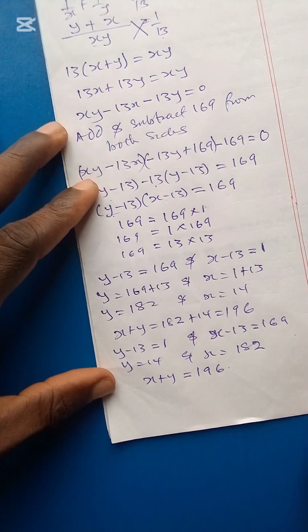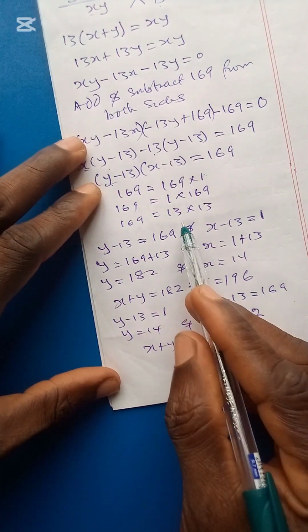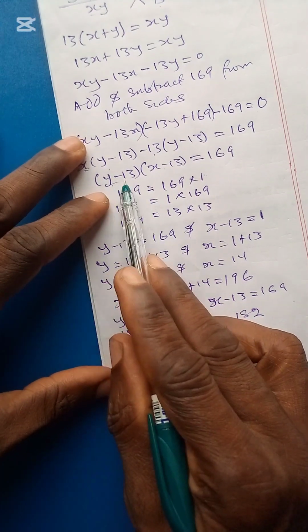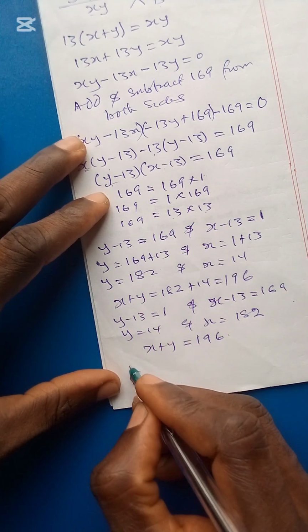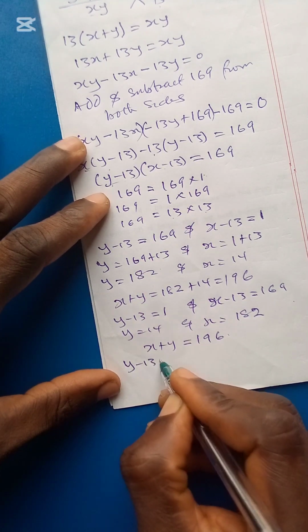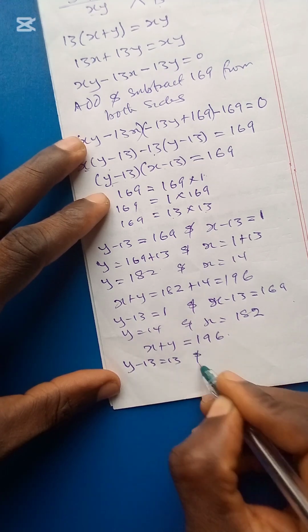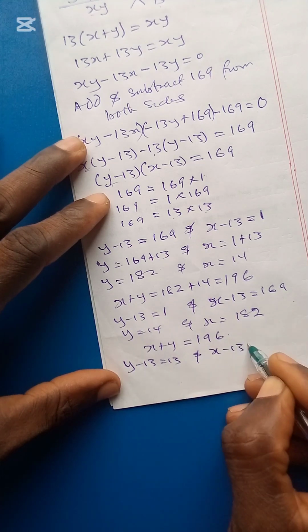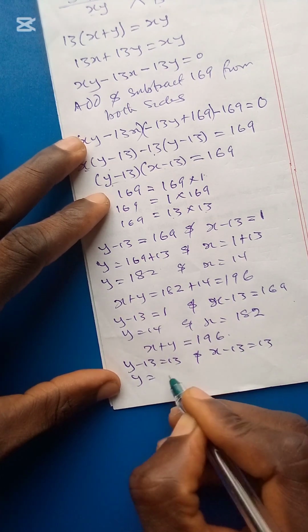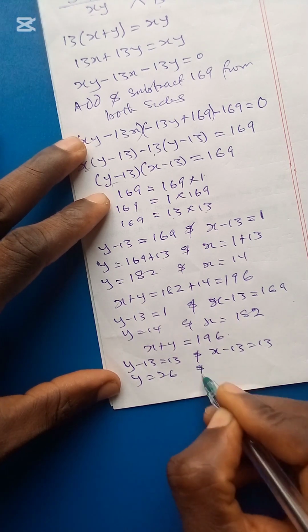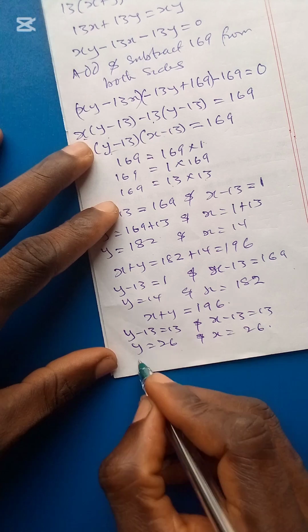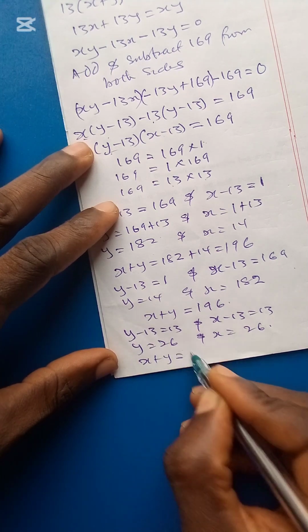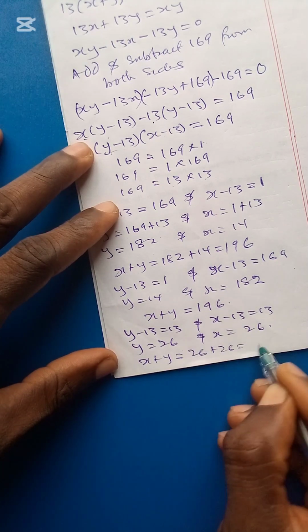Again, and lastly, we'll equate these terms in the brackets to 13 and 13. So I have y minus 13 is equal to 13 and x minus 13 is equal to 13. So y equals 26 and x equals 26 also. Then x plus y will give us 26 plus 26, which is 52.